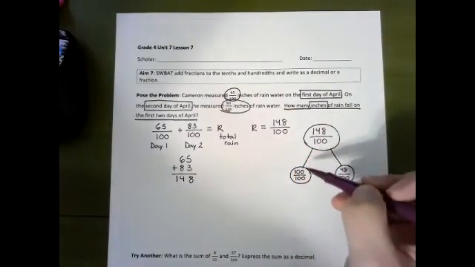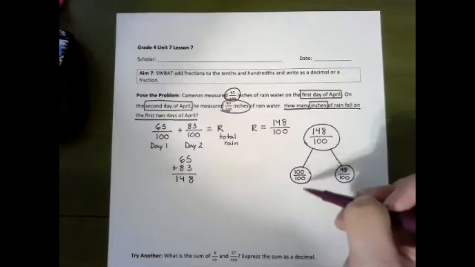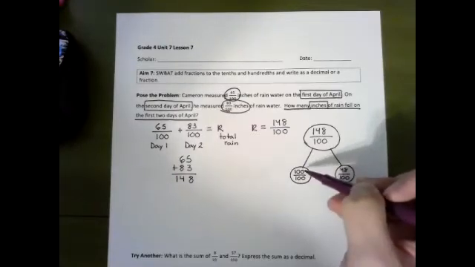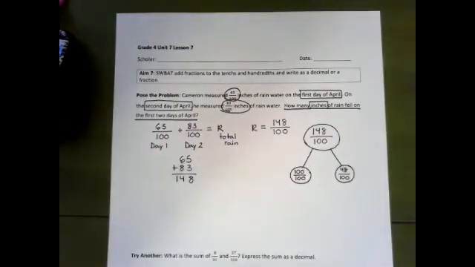We know that anytime we see 100 hundredths, this is equal to 1 whole. What is it again? That's right. 100 hundredths is equal to 1 whole. Let's regroup those.